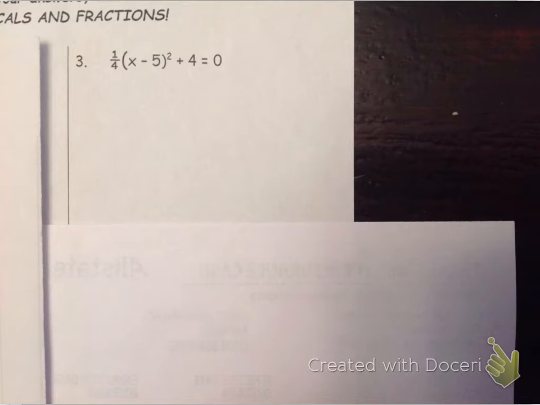Question 3 has the exact same steps. That's not the point of doing that problem. So same steps. We would first subtract the 4 to move it to the right side. So that would leave the 1/4 (x minus 5) squared, and it's equal to negative 4.